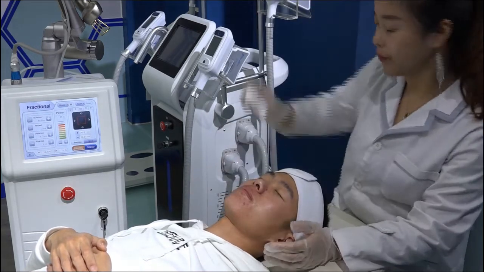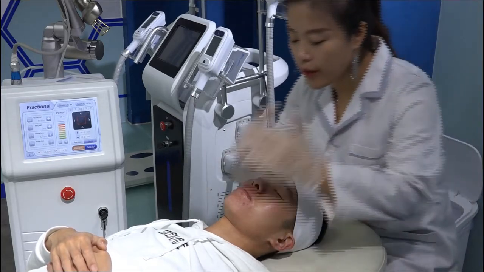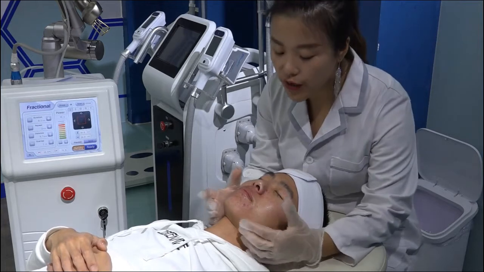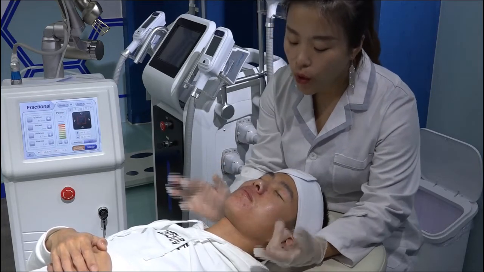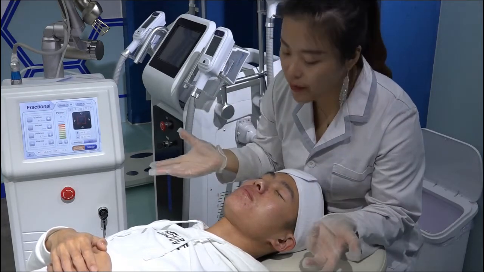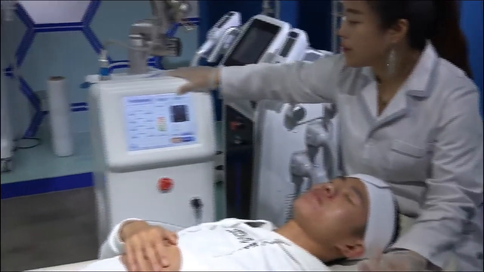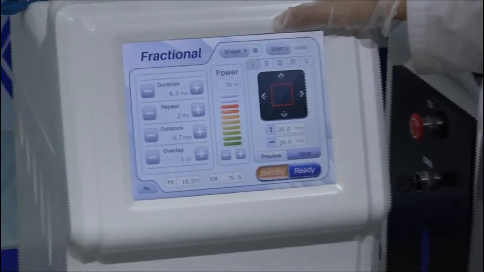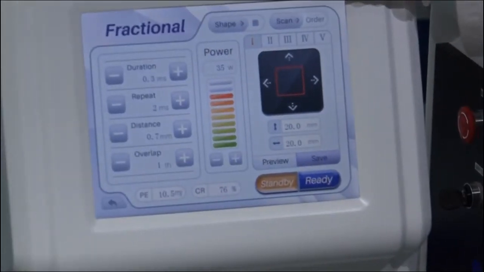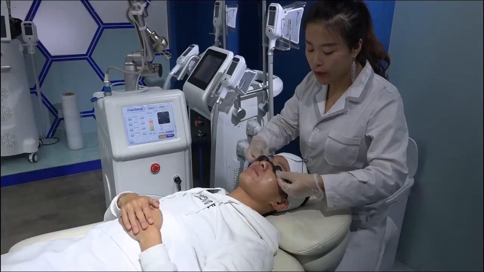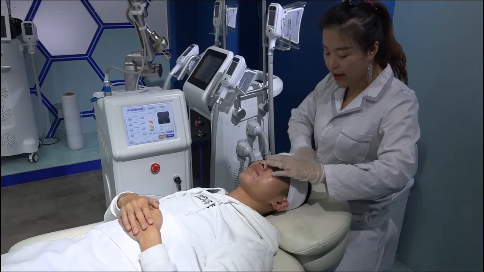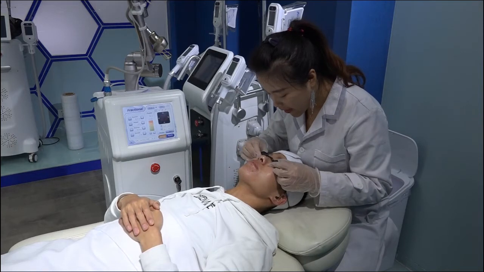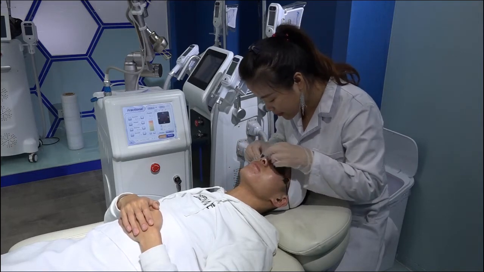Okay. Then now it's ready for the treatments. And because today we do the acne removal, we need to set the parameters well. You need to wear the protector for the eyes. Protect the eyes here.